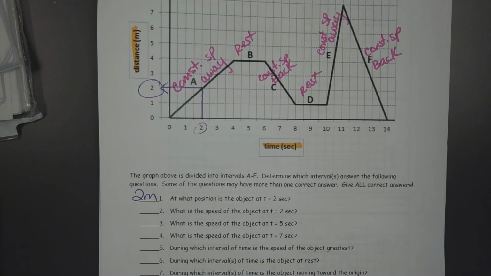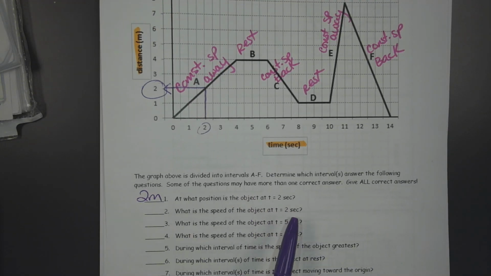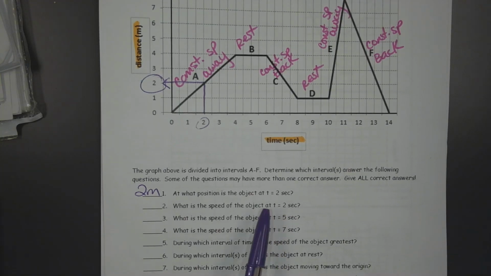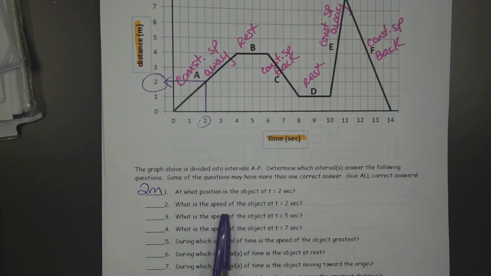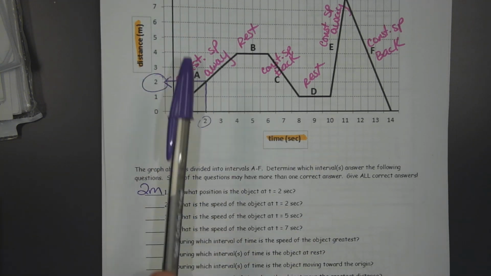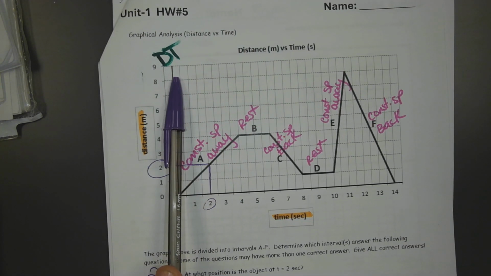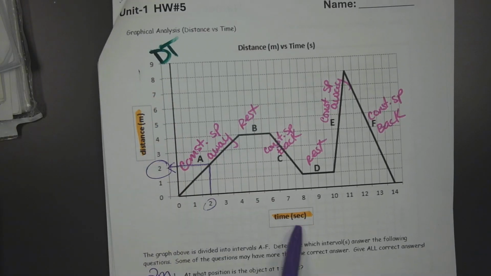Now, question number 2. Question number 2 says, what is the speed of the object? Okay, this was at T2. This is also at T2. But this one wanted to know position or the distance. This one wanted to know the speed. And don't forget, a dt graph, rise over run, is going to be my speed equation, d over t.